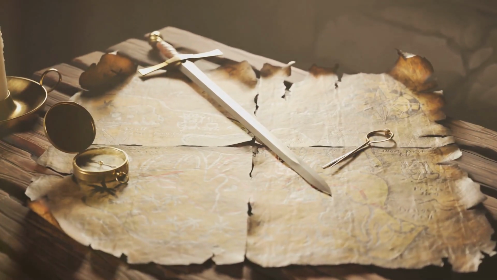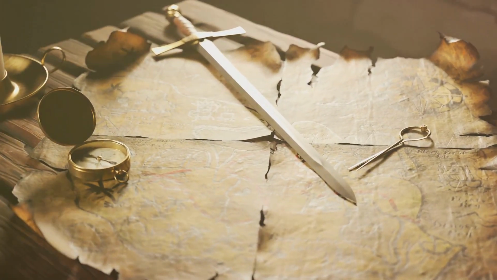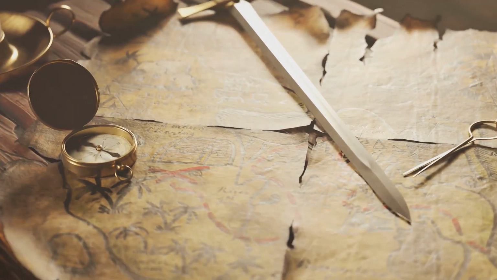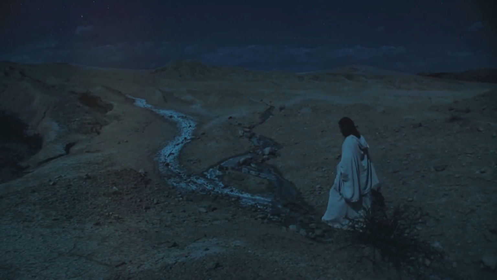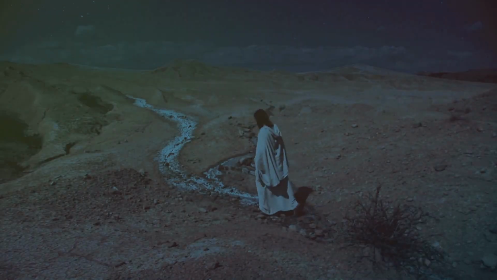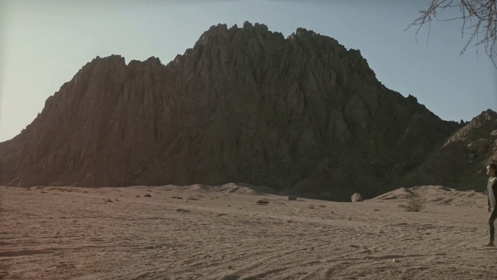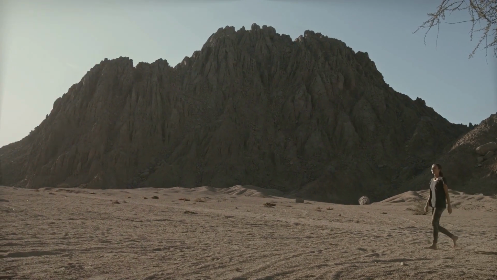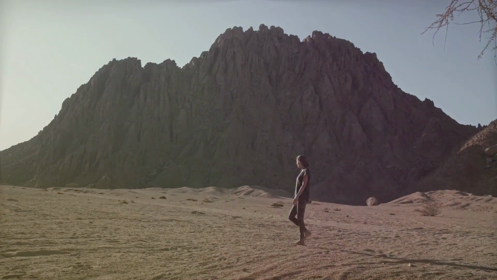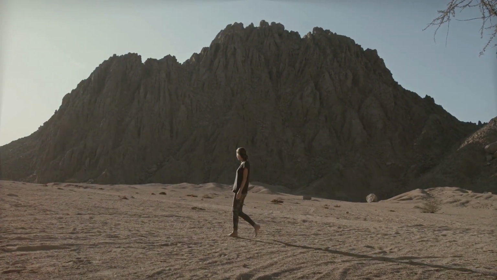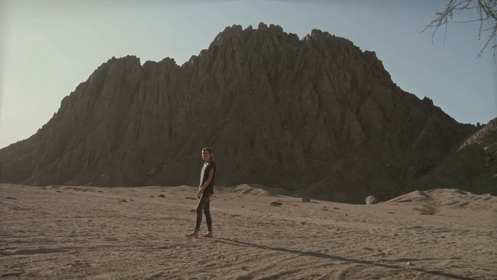Key aspects of the call to adventure. Sparks intrigue. It often presents an opportunity that seems irresistible despite its potential dangers. Disrupts the ordinary. The hero's life is upended, and they must confront the unknown. Sets a course. The call not only defines the hero's journey, but also foreshadows the central conflict of the narrative.